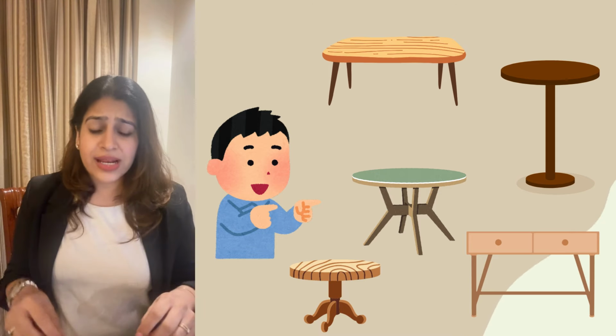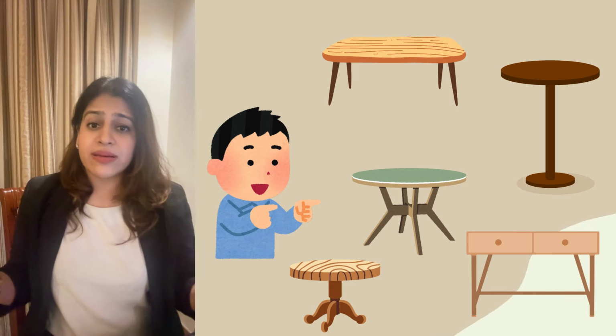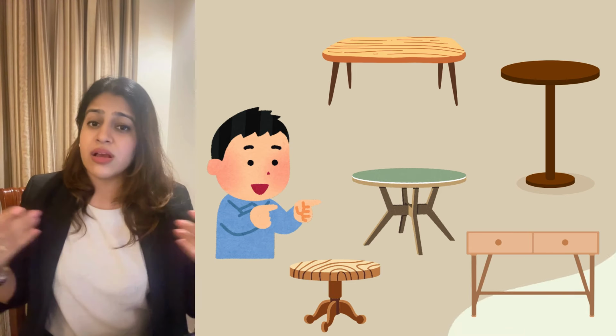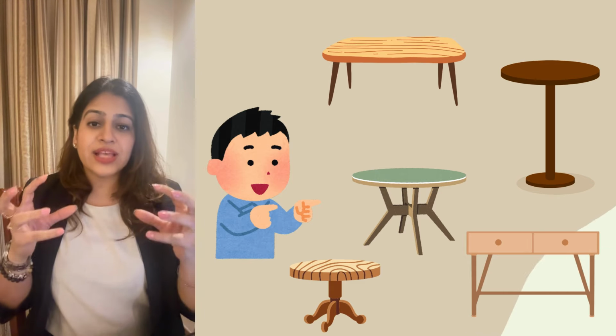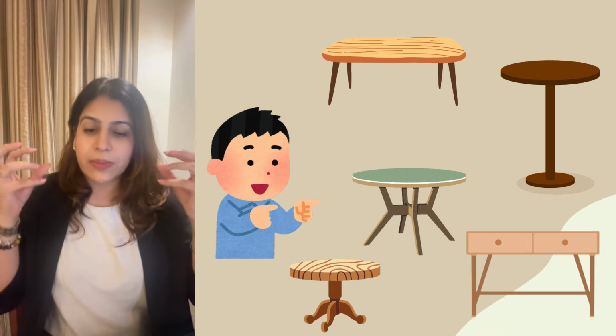It could have 3 legs, it could have 4 legs, it can be rectangle, square, triangle, circle, whatever shape it can be. So what has happened? He has got a schema of table in his mind.